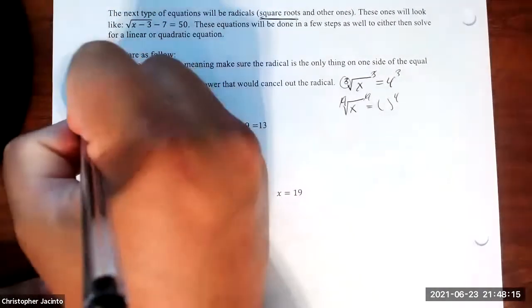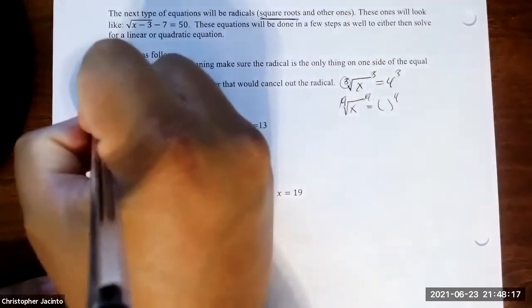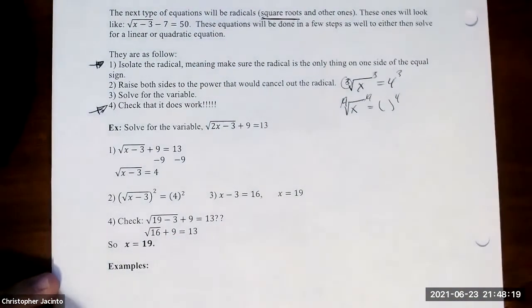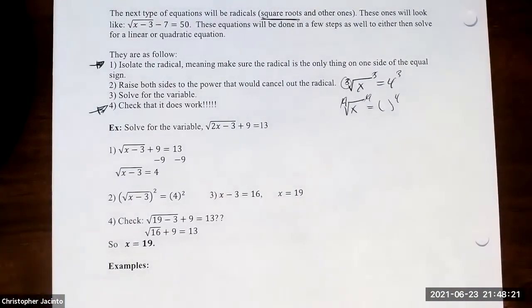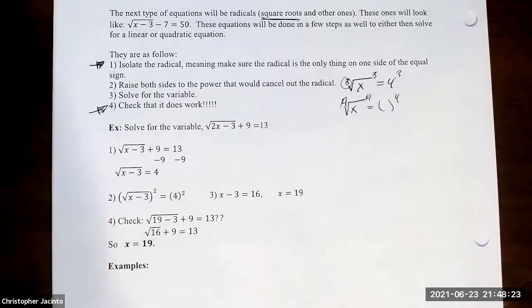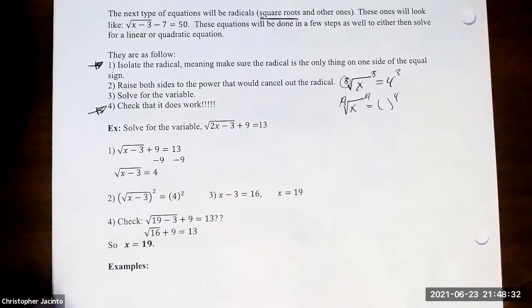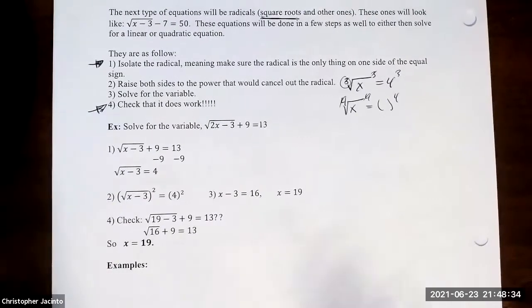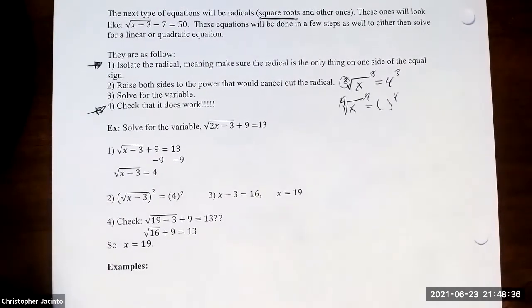And the key thing that's very, very important, believe it or not, is we actually have to check if it actually works out, because there will be some instances where it doesn't. And that's the horrible part, because you did all this work and you find out that the value you got doesn't actually work. Whenever we have a value that doesn't work, we just say no solution. And again, I'll give you an example of that in a little bit.